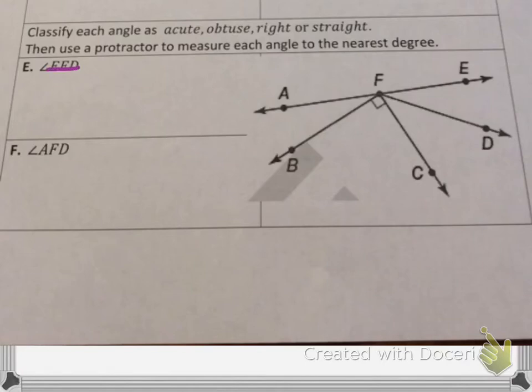So we're looking from E to F to D. So from E, F, D. So what kind of angle is that? Well, that's clearly smaller than 90 degrees, which makes that an acute angle. So when you measure that on your protractor, it's going to be less than 90 degrees.